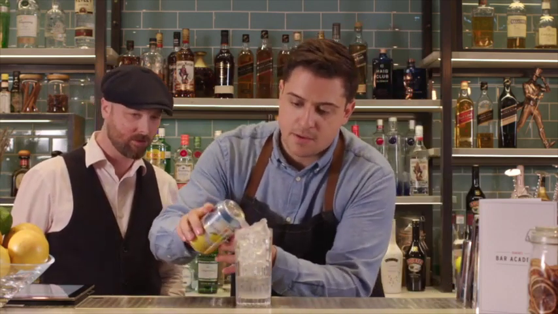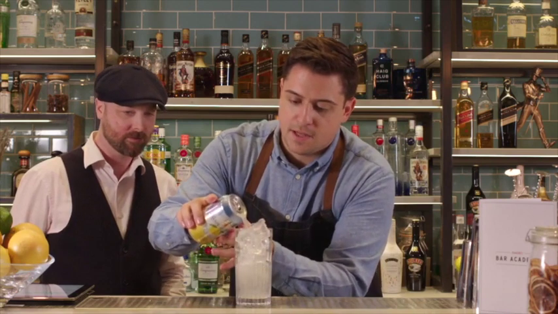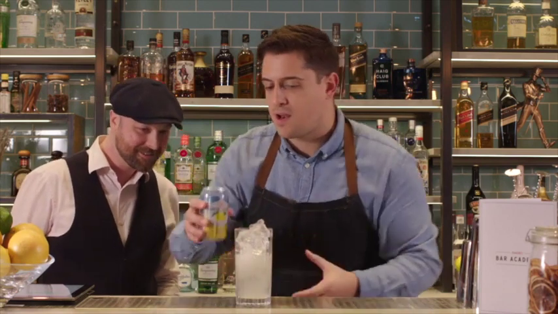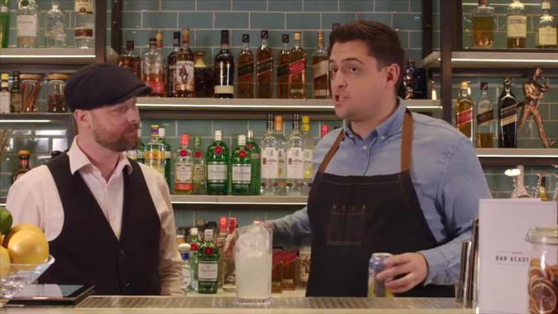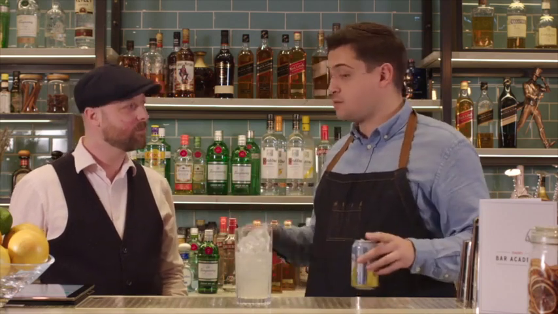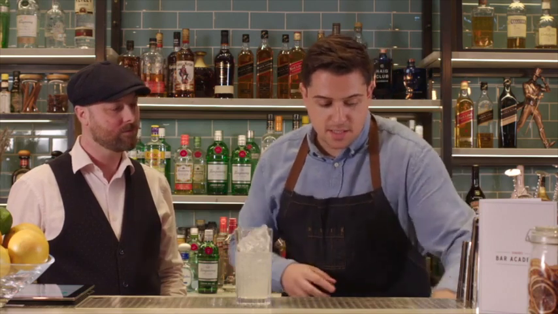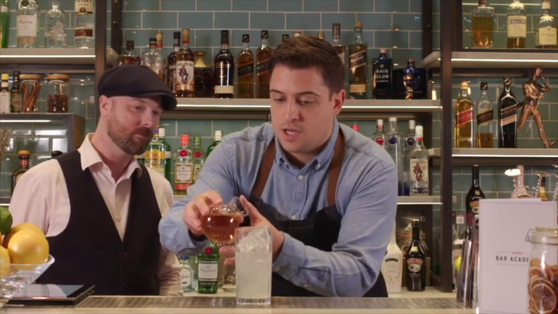Now the nice thing about this drink is that if, let's say, you don't want to create an autumnal, wintry version like this one, you could substitute the apple juice for, let's say, strawberry juice or a more summery juice, or even a tropical style juice, and essentially just create a different drink. Delicious, really easy to make.